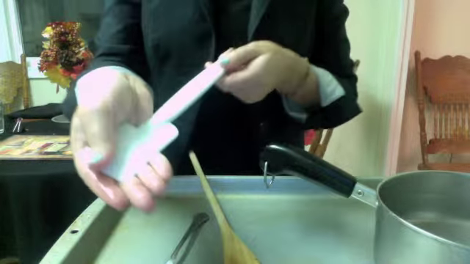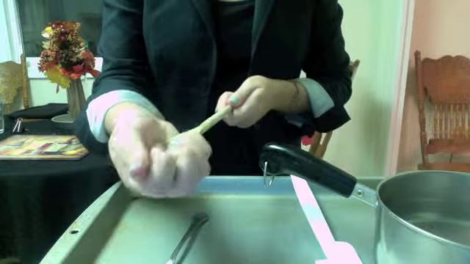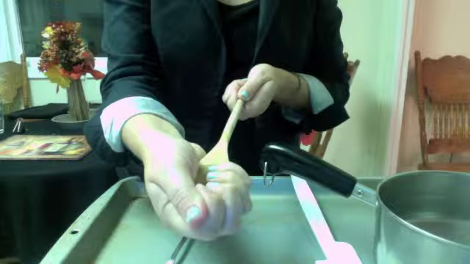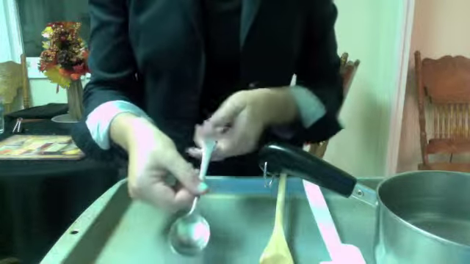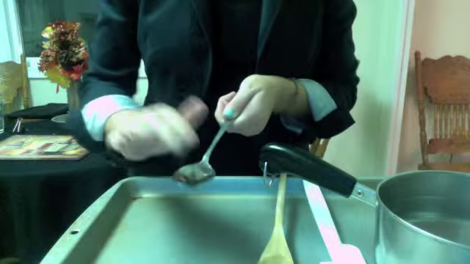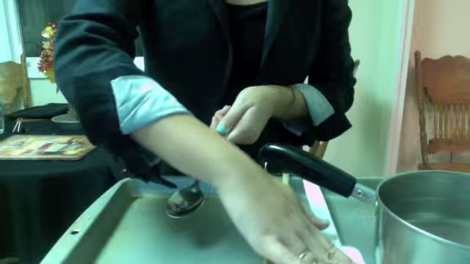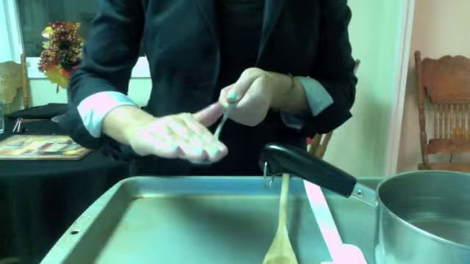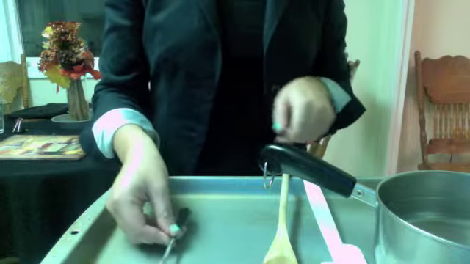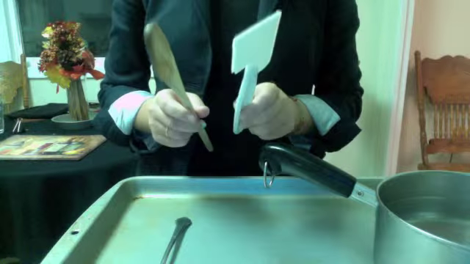The plastic is warm, but I can hold it. The wood barely feels warm except at the tip, and I can still hold on to it. The metal is hot to the touch. I can barely touch it, let alone grab it like these two. So my experiment has proved that metal is a great conductor and wood and plastic are more of an insulator.